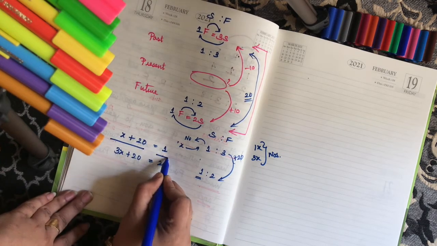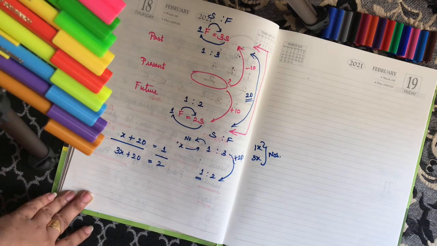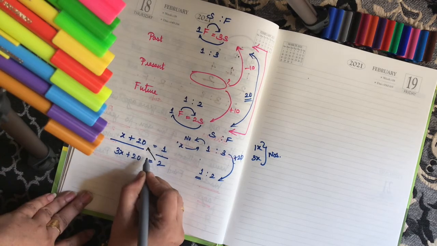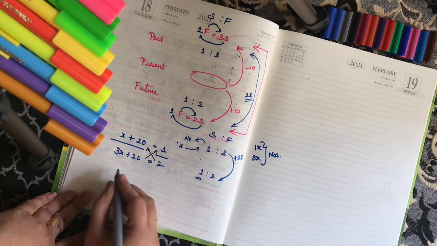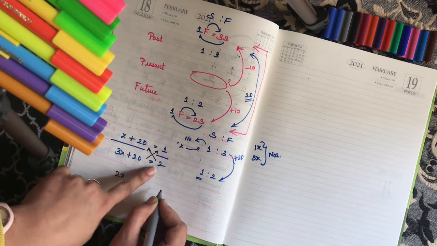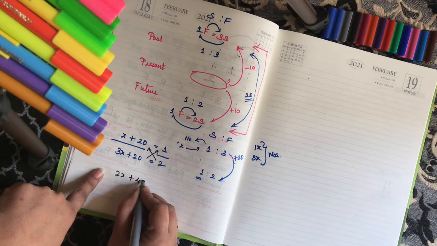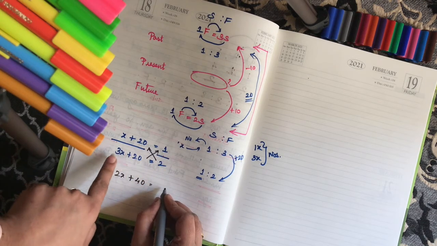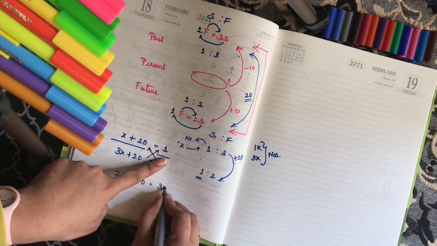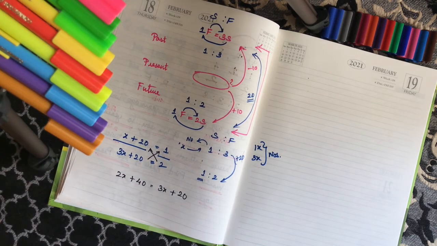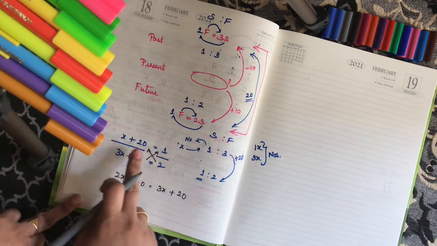Just divide it, and cross multiply it. I'm going to do the cross multiplication. If I do so, 2 into x is 2x plus 2 into 20 is 40, which is equal to 3x into 1, 3x, plus 20 into 1, 20. Okay, I just multiplied it.